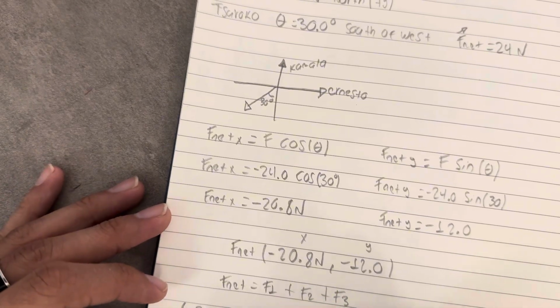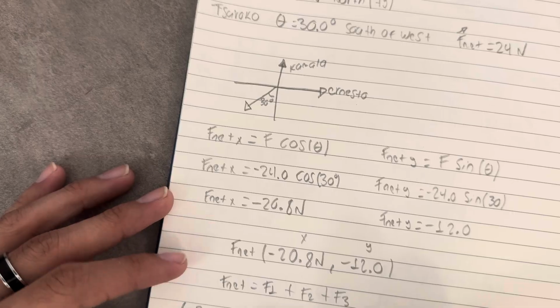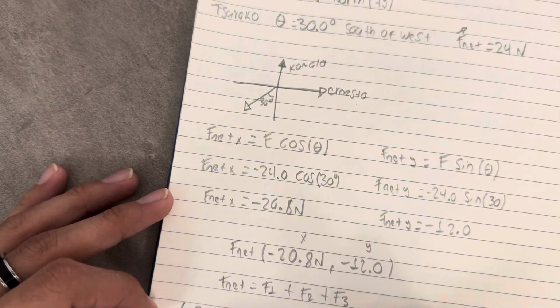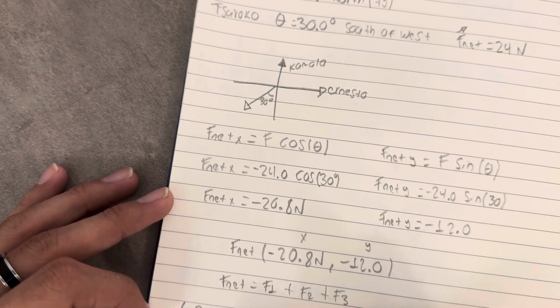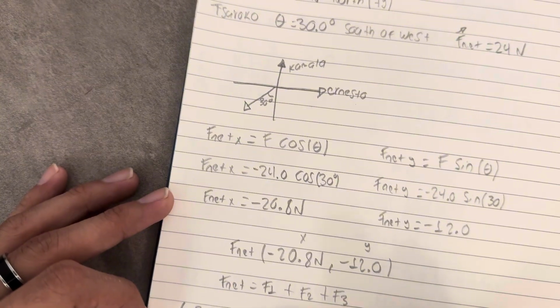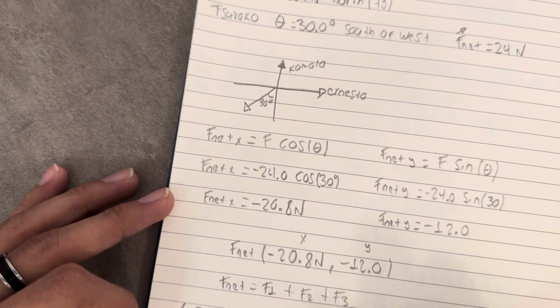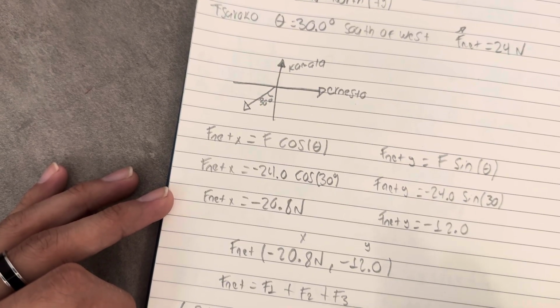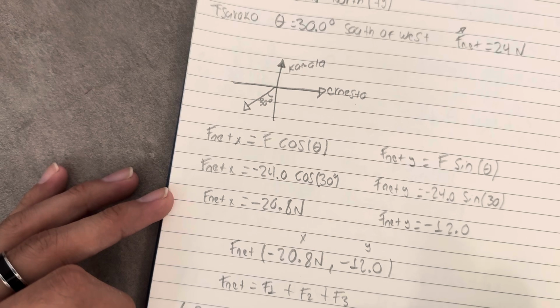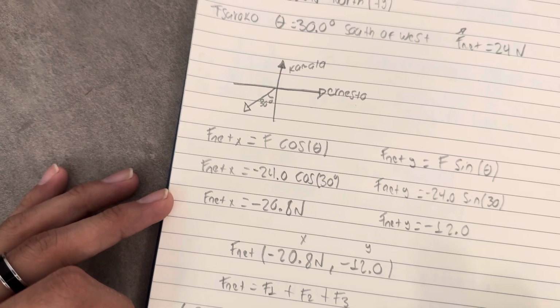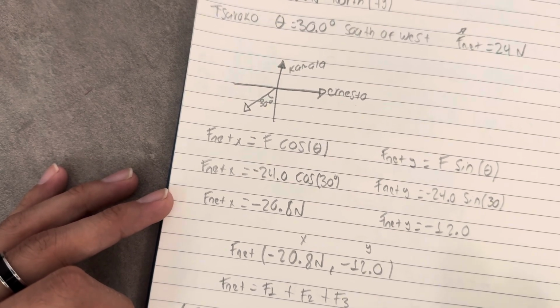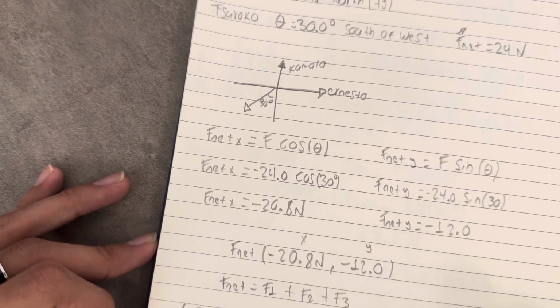F1 is equal to 35.0, comma, 0, plus F2, which is equal to 0, comma, 50.0, plus F3. So we don't know the values of F3.